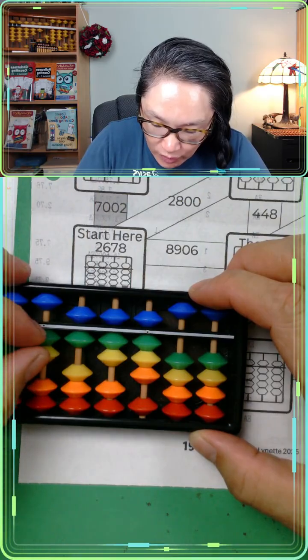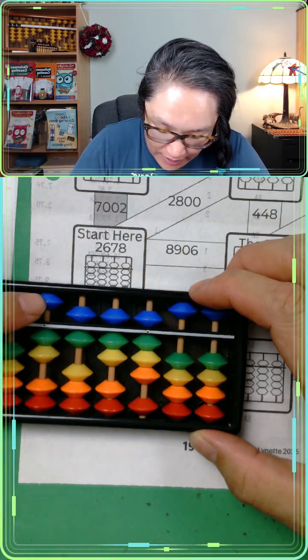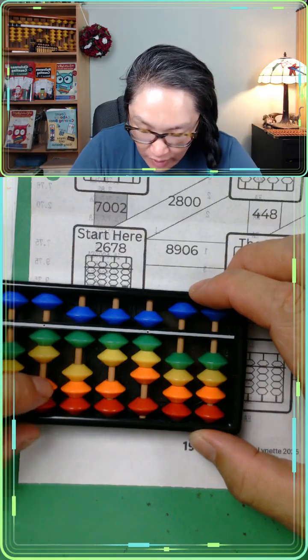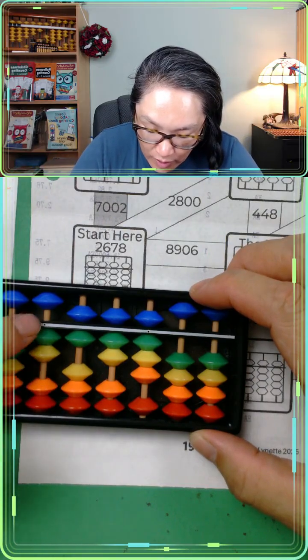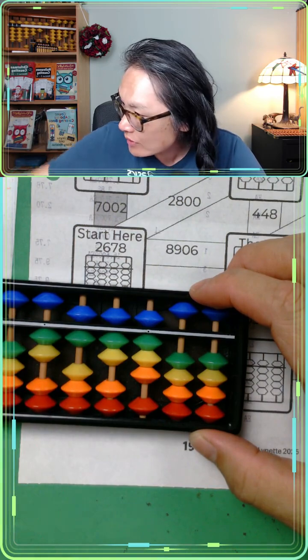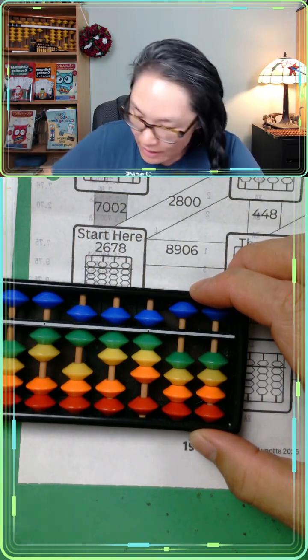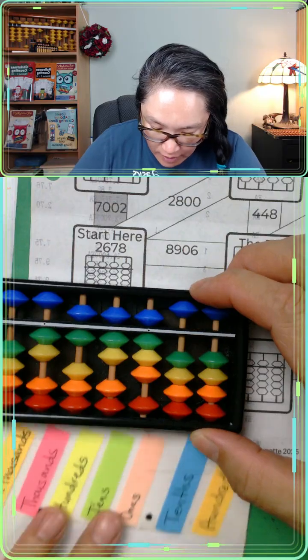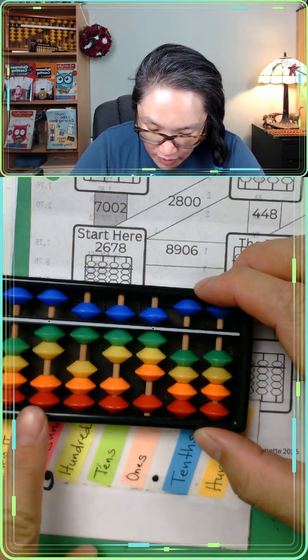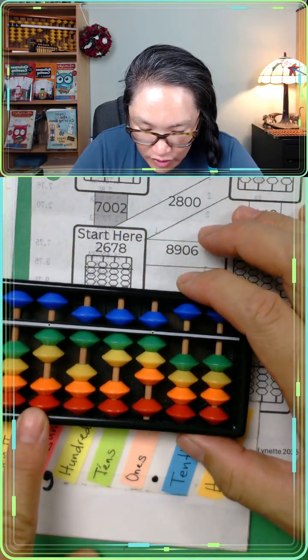So we have 2. Notice the top bead is not counted, and these 2 bottom beads are not counted. That leaves me with 2,000. Now, how do I know it's 1,000? I know because every column is a place value. We have our 4 digits, which go up to the thousands.